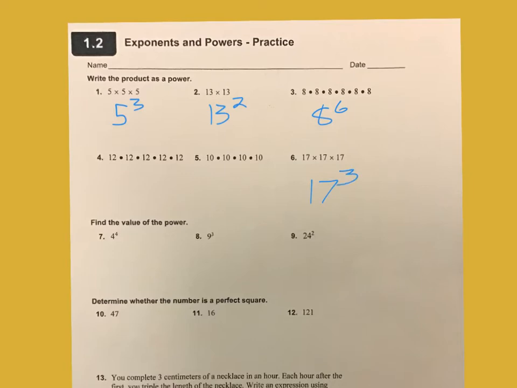Now, I didn't point this out before, but I'm going to point it out now. These little dots right here, if you didn't already know, you should know, but if you didn't, these mean multiply. They're the same thing as these X's. So don't get fouled up on that. Those dots mean the same thing as multiply. So try number 4 and number 5 on your own. So hit pause. When you're done, hit play again.